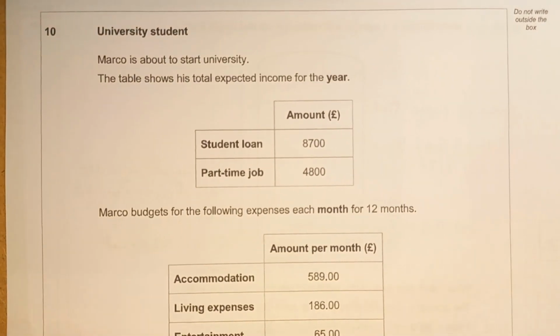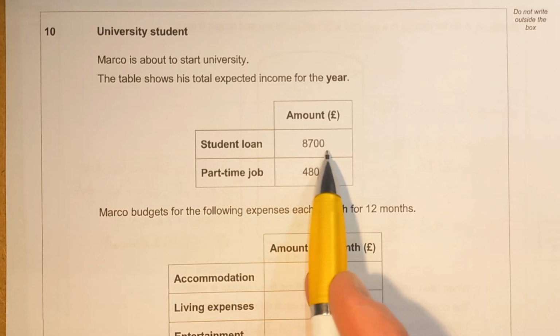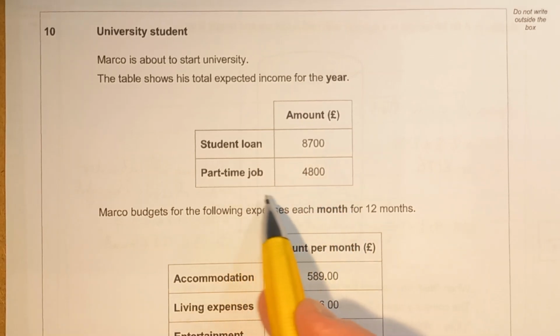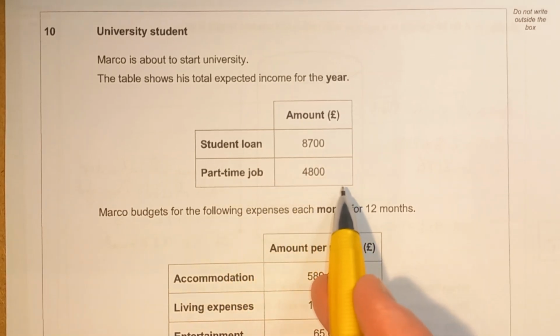Question 10. University student. Marco is about to start university. The table shows his total expected income for the year. So his student loan, he's going to get £8,700, and from his part-time job, he's going to get £4,800.